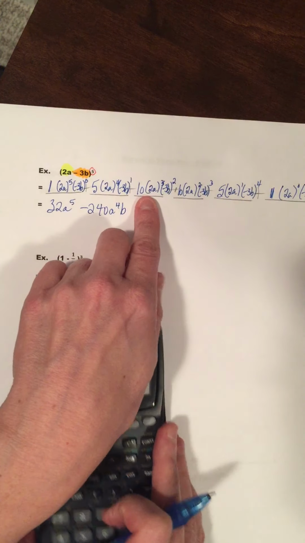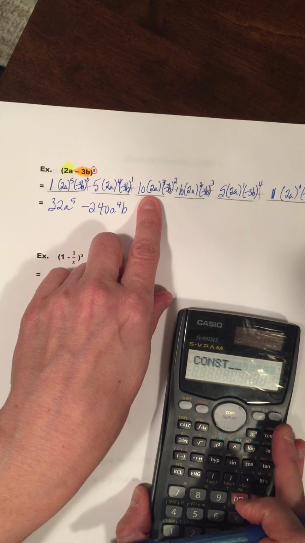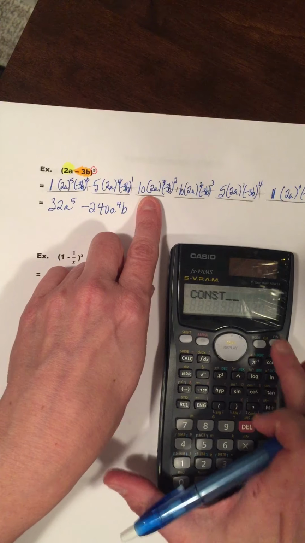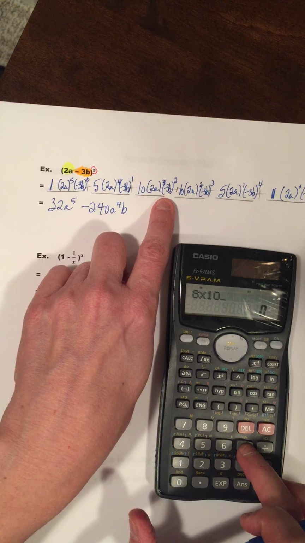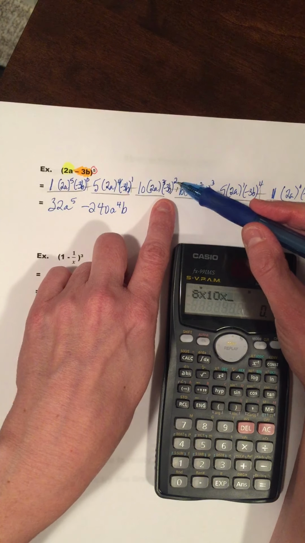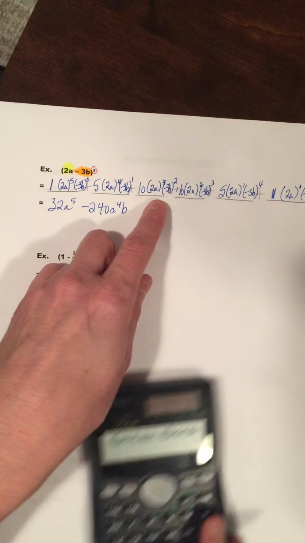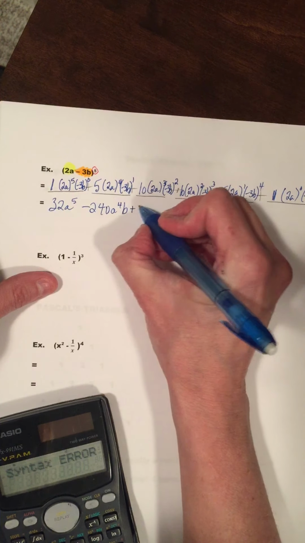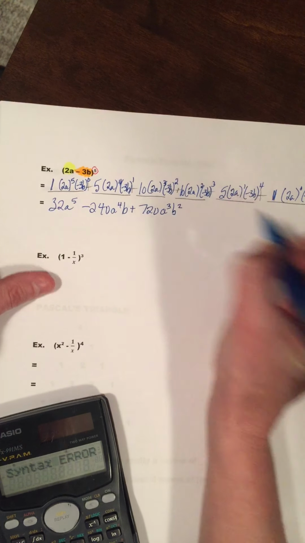Slowly but surely. 2a cubed, that means 2 cubed. 2 cubed is 8 times 10. Now hold on, negative 3b squared. So negative 3 squared is times 9. 720 a cubed b squared.